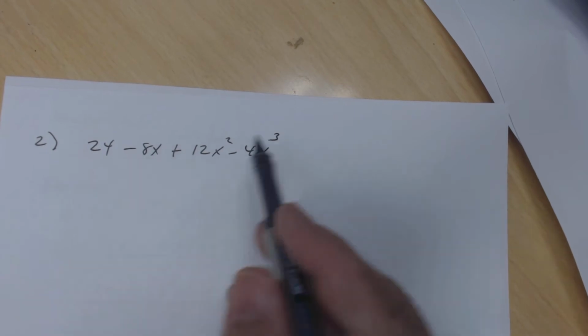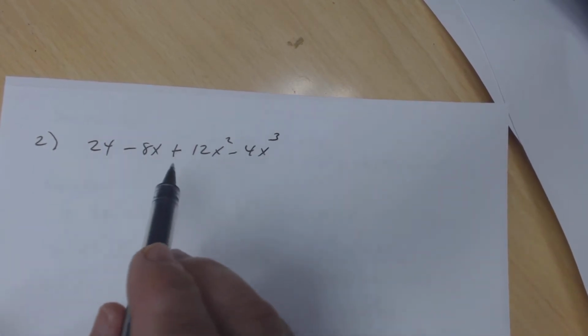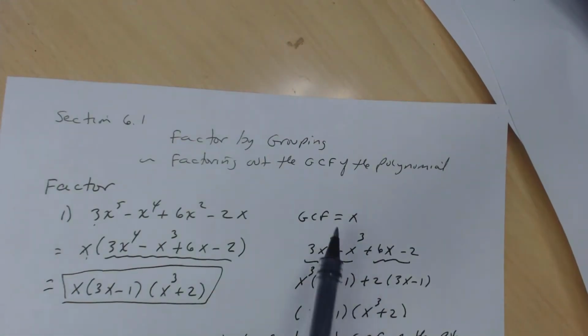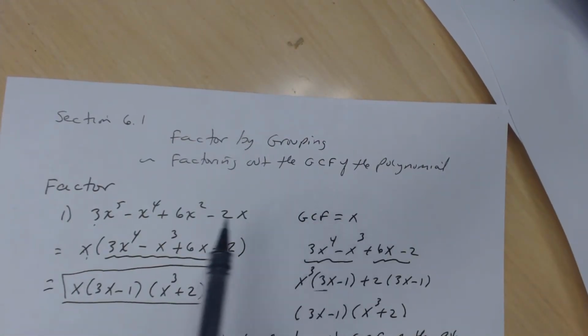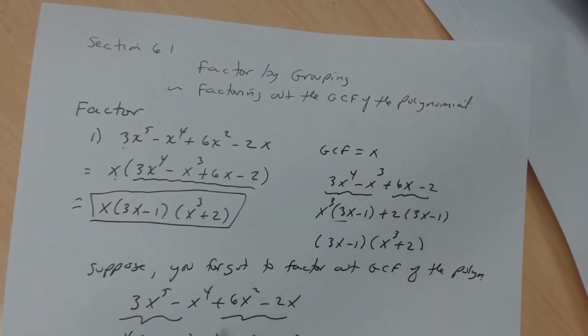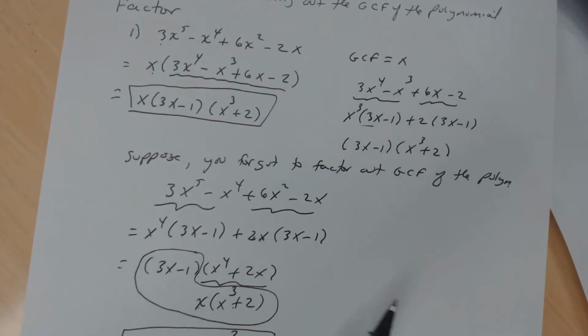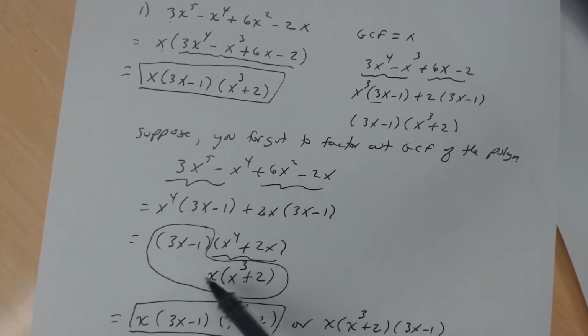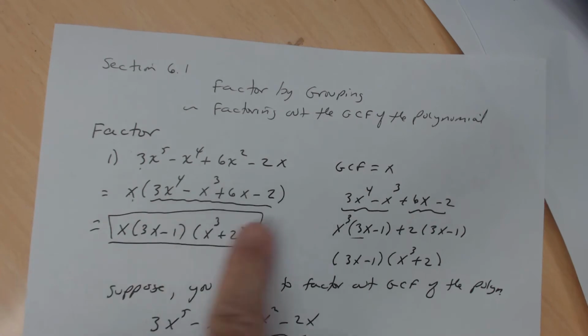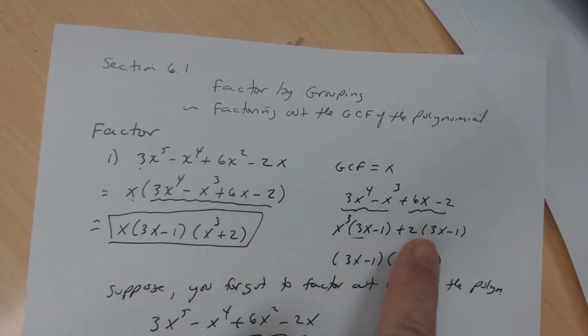All right, remember, it's always a good idea to factor out the GCF first, because notice you had this, and then you had all of these steps. So if you didn't factor out the GCF first, look at what you had to do here. It's maybe one or two more steps you had to deal with. Whereas if you do it at the beginning, it's more straightforward.